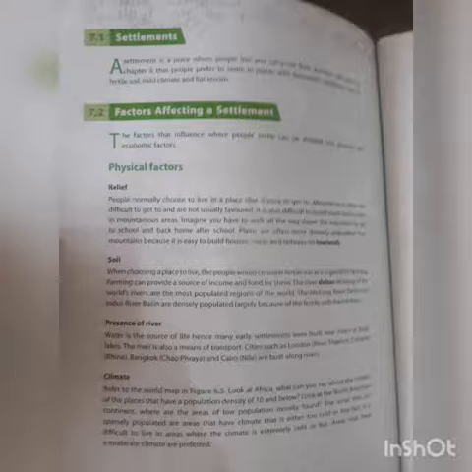Because the soil is fertile, more people will be willing to settle there so that they can grow crops, live there, and then consume the crops themselves or sell them to others. So people prefer to live in places which have fertile soil, so that they can have some sort of food for themselves.